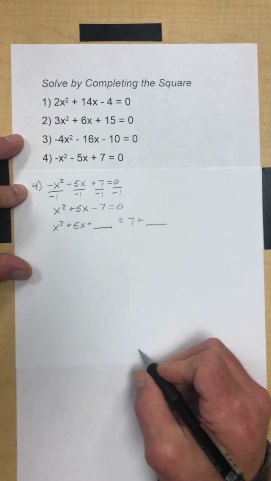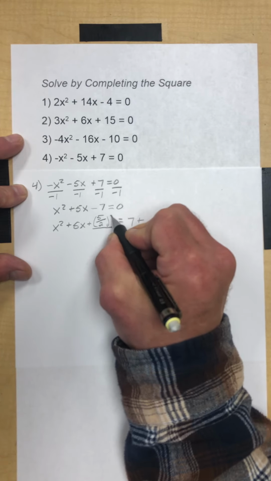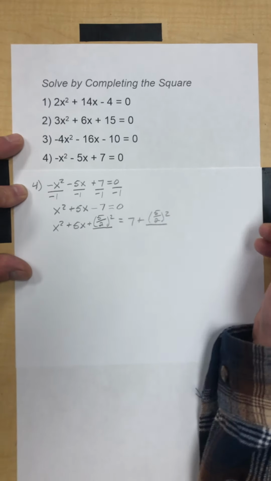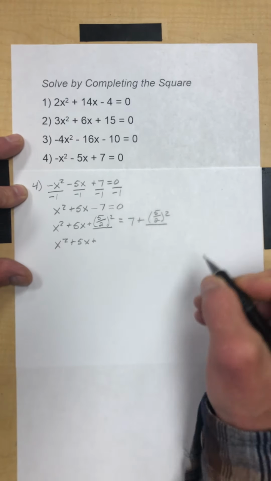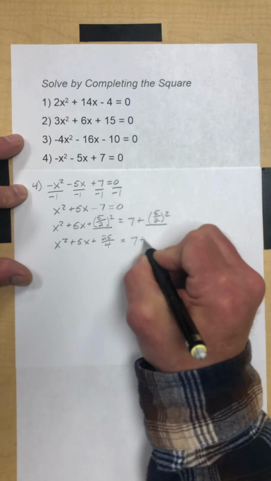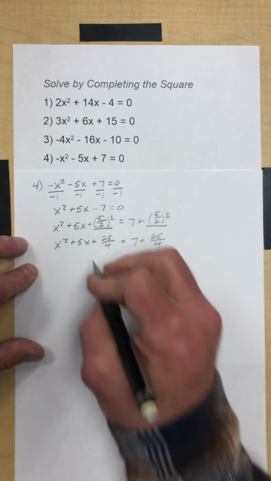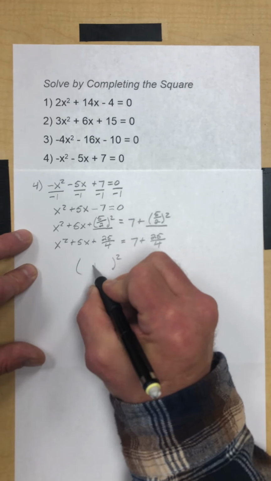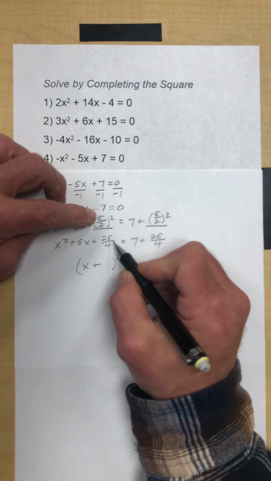Okay, now we solve by completing the square. So we take the linear coefficient, we divide by 2, and we square that. Add that same thing to the right-hand side. Okay, so I get x squared plus 5x plus, that would be 25 fourths equals 7 plus 25 fourths. Okay, factor this perfect square trinomial, factors into the square of a binomial. Bring the sign of the middle term down. Square root of x squared is x. Square root of 25 fourths would be 5 halves.